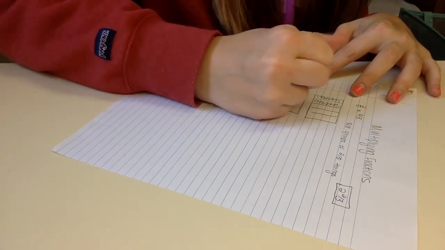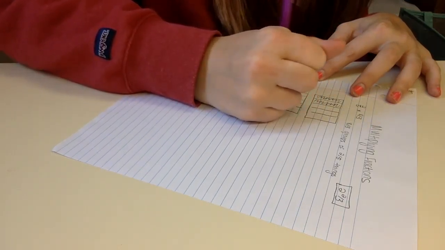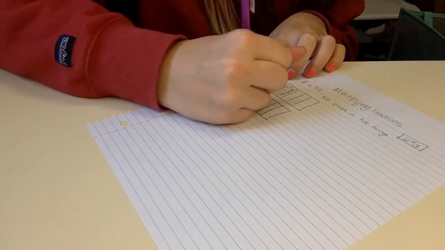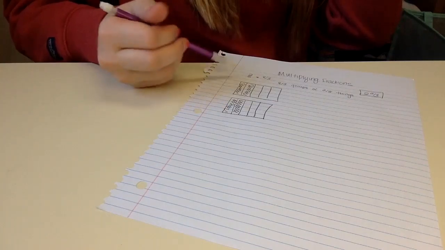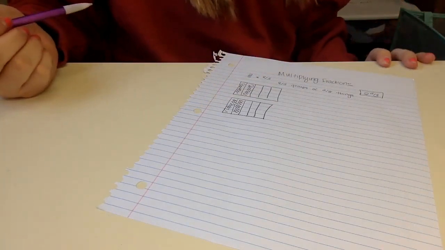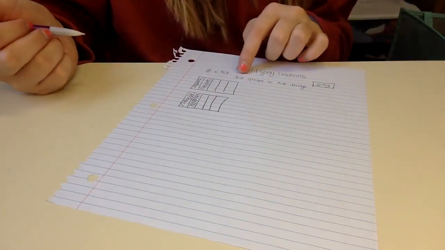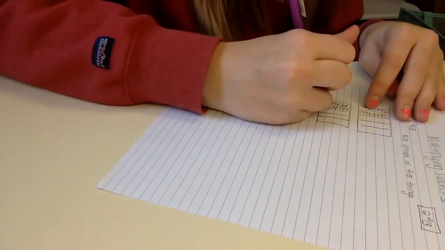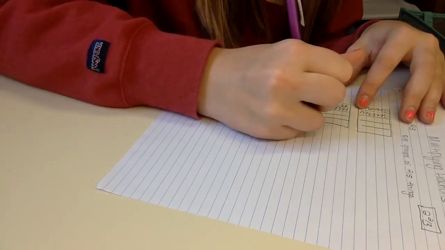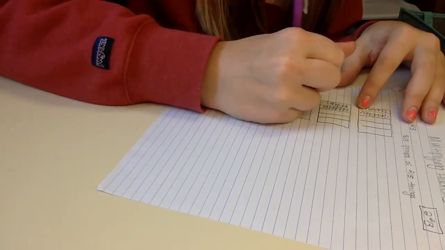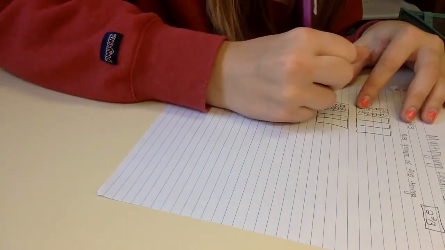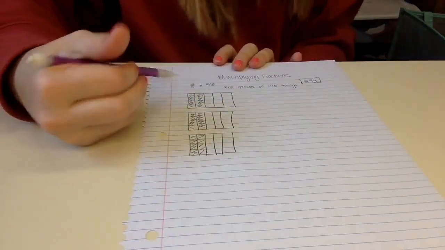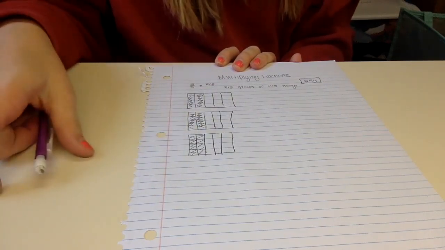So I'm going to do the same thing: 4 lines with 2 shades. But okay, that's 2, and now it says that I need 2/3 more. Because I can't draw 2/3 of 2/5, I'm going to draw another group, and I'm just going to shade the same thing, 2/5. So I have 3 groups of my 2/5.